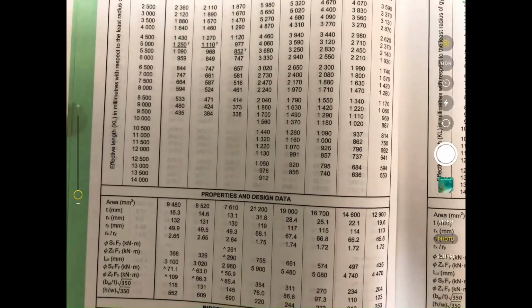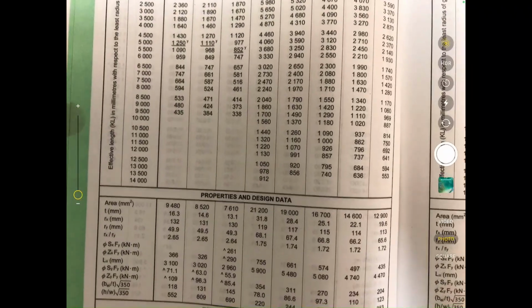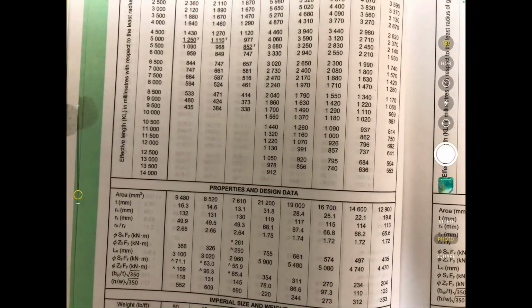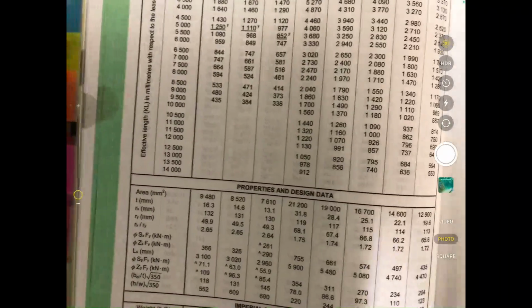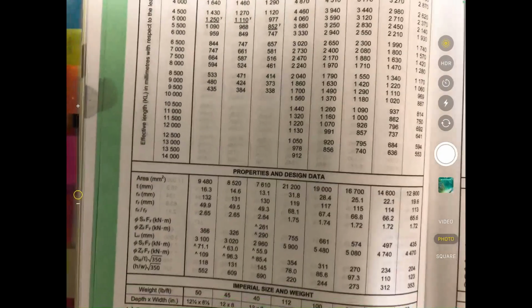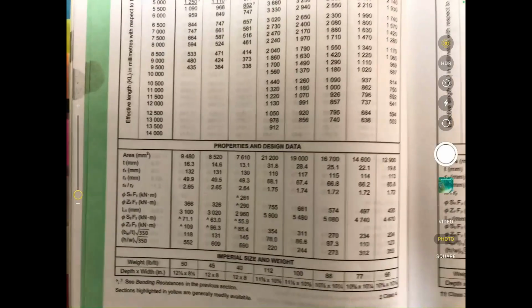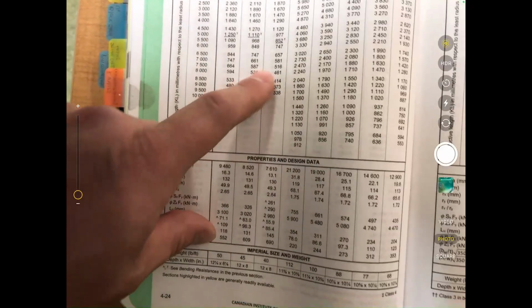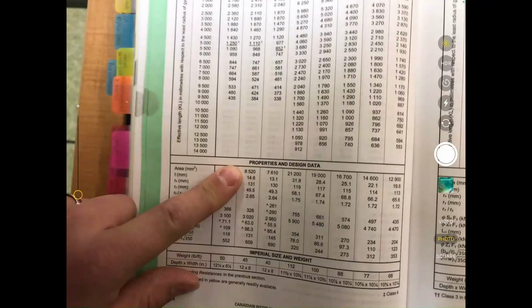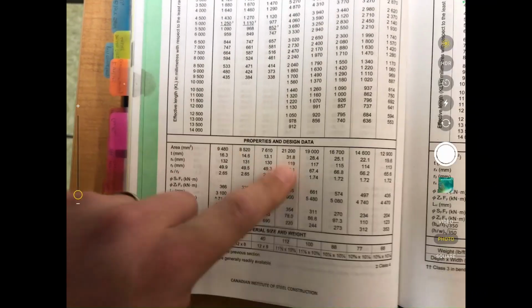What do you suppose it means if there's no entry in the handbook? Well, it means that for that effective length value, slenderness is not met. KL over R is bigger than 200. So you cannot fail to satisfy slenderness when you're picking sections from the handbook because there's nothing there. This is the region where KL over R is greater than 200. So anything you pick will satisfy slenderness.